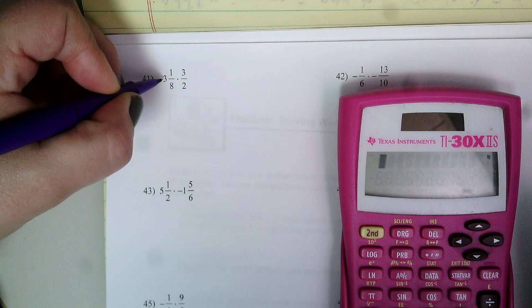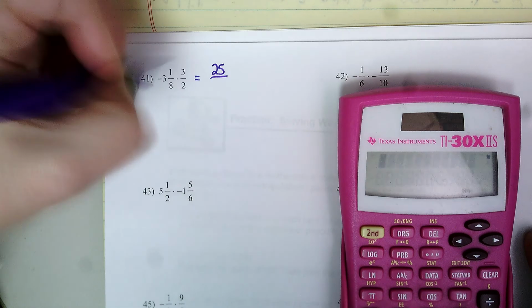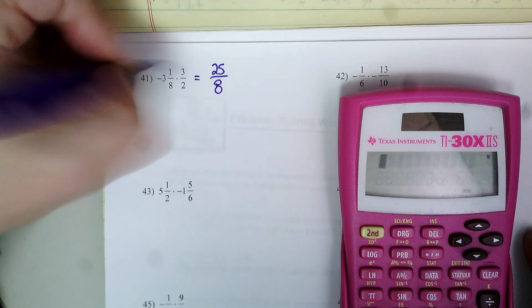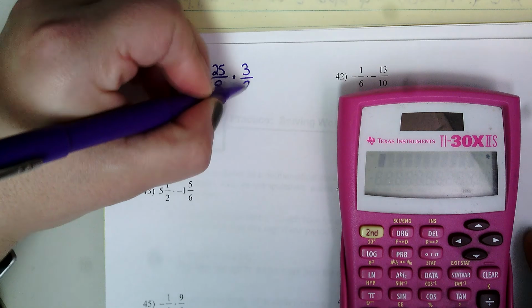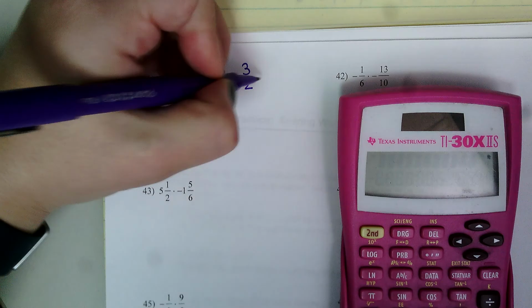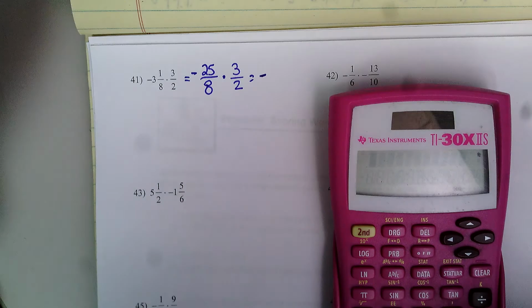So 8 times 3 is 24, plus 1 is 25. So we have 25 over 8, and that's negative, times 3 over 2. Okay, well, I know my answer is going to be a negative answer, so I'm going to go ahead and put my negative out there just so I don't forget it.